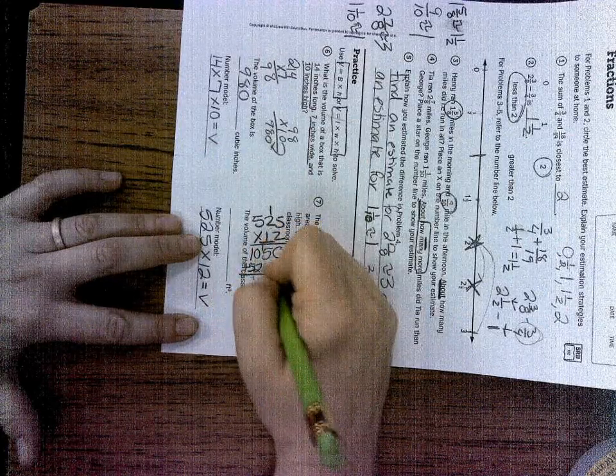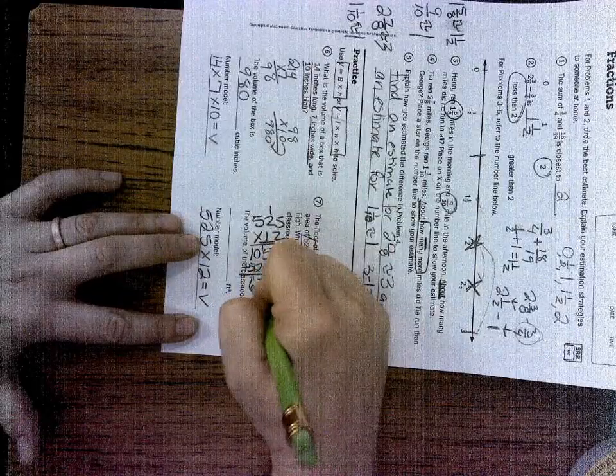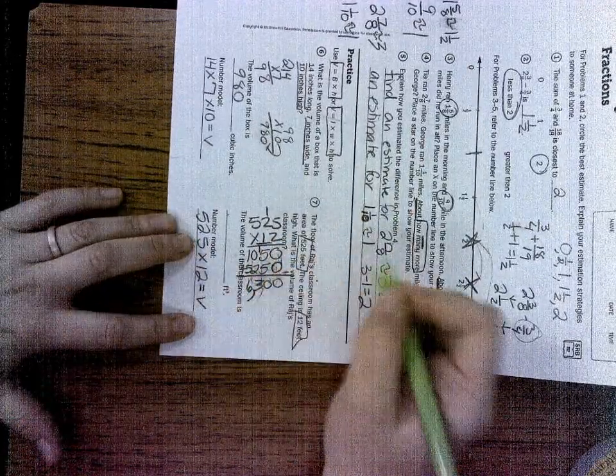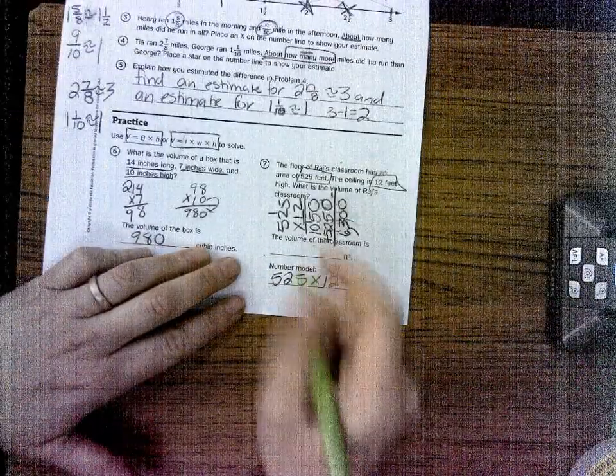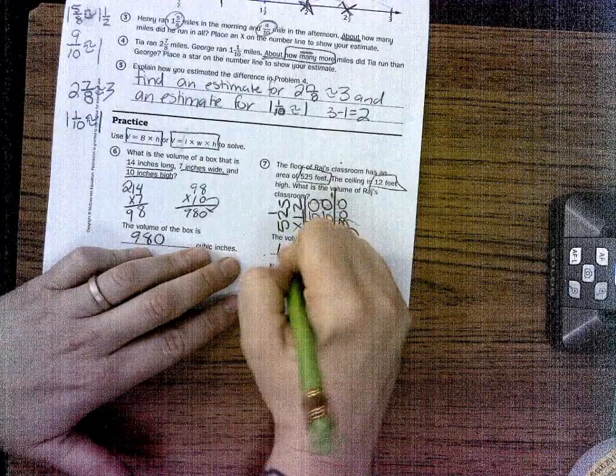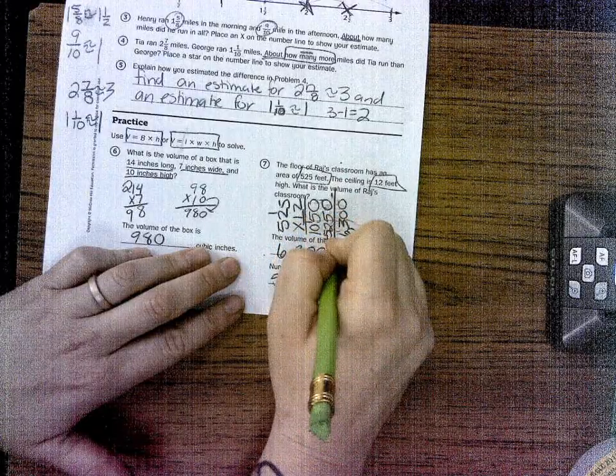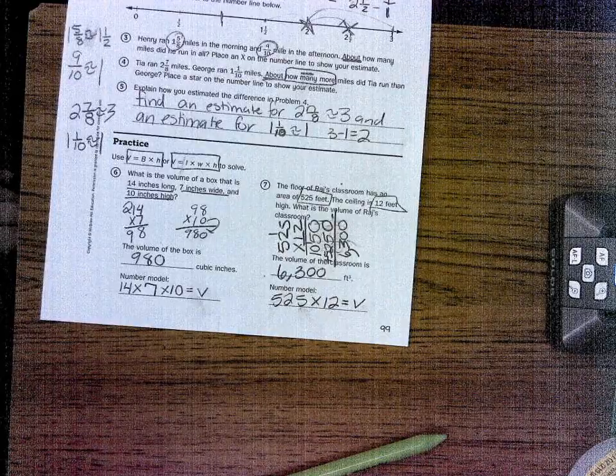Oops, lost my train of thought there. So my answer is going to be 6,300. I always want to make sure that I go back and write it here. Now make sure that if you have something on the back of this assignment, you finish that as well.